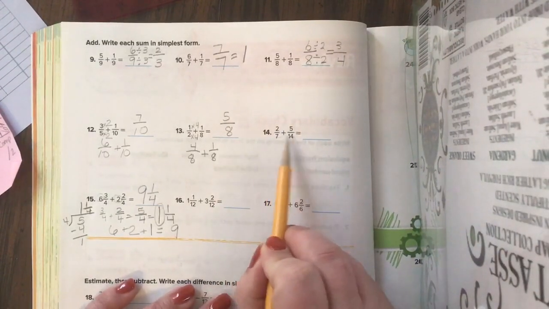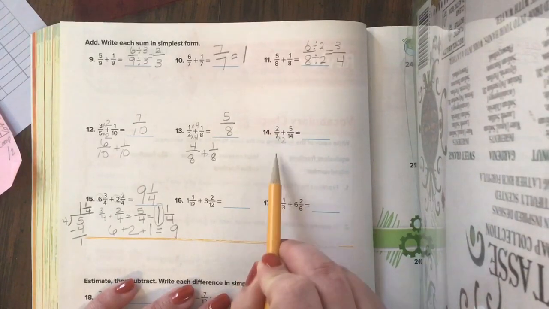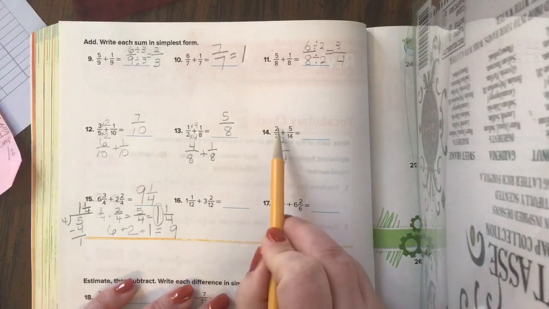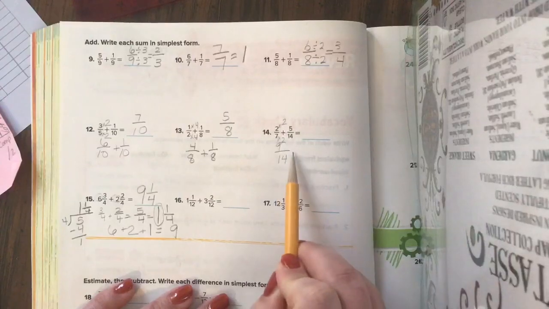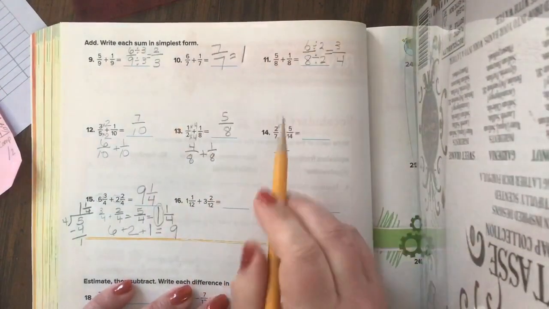Okay, welcome back. You should have number 14 done. We've got to try to make this 7 and 14 the same number. Well, I can make a 7 a 14. If I multiply that 7 times 2, it becomes a 14. But I've also got to multiply the 2 times 2 on top, making it a 4. I wrote 9. I meant 4.